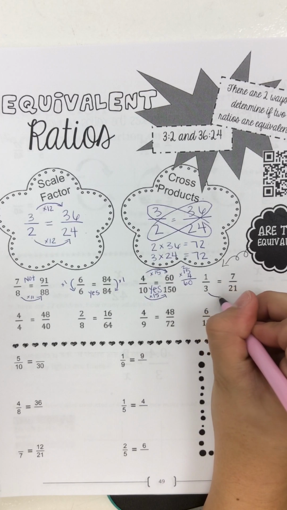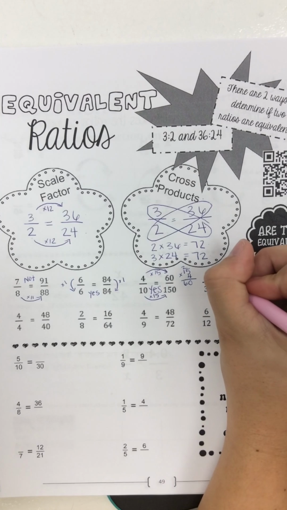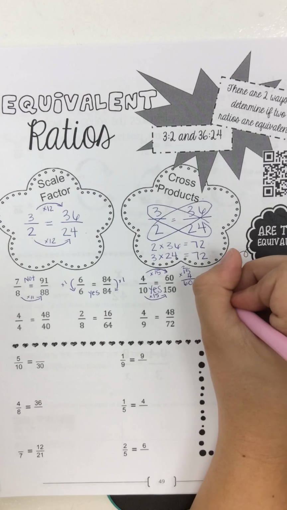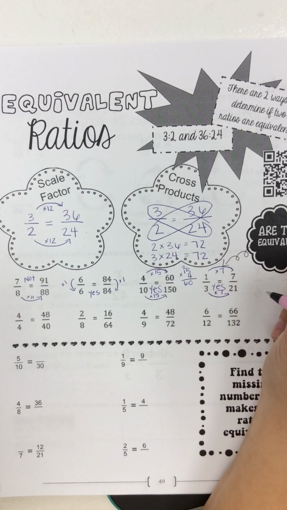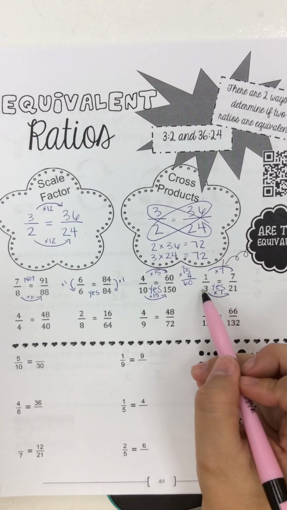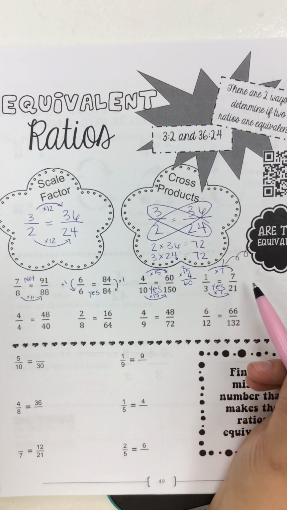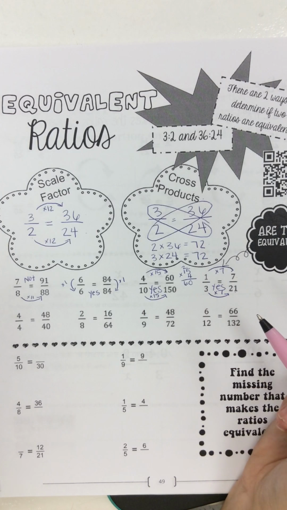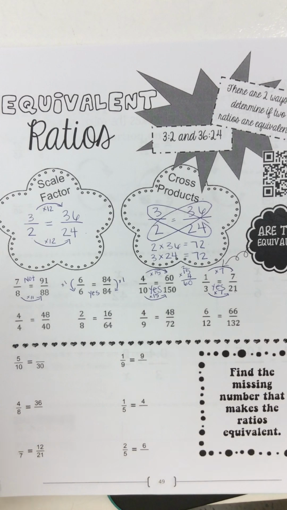All right, so 3 to 21 has a scale factor of times 7, and then from 1 to 7 is a scale factor of 7 as well, so yes, they are equivalent. So all we're doing is finding these equivalent fractions. So if I were to just have 7 over 21 and ask to simplify it, I would get 1/3. So we're kind of doing the opposite of simplifying when looking for a scale factor.